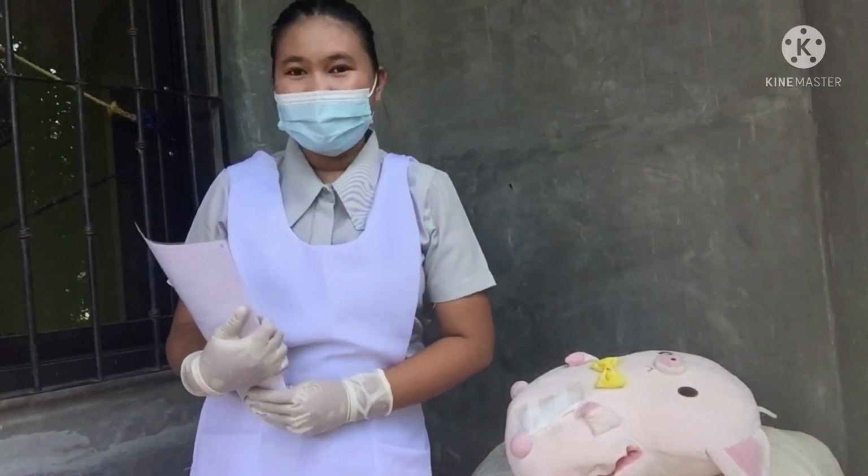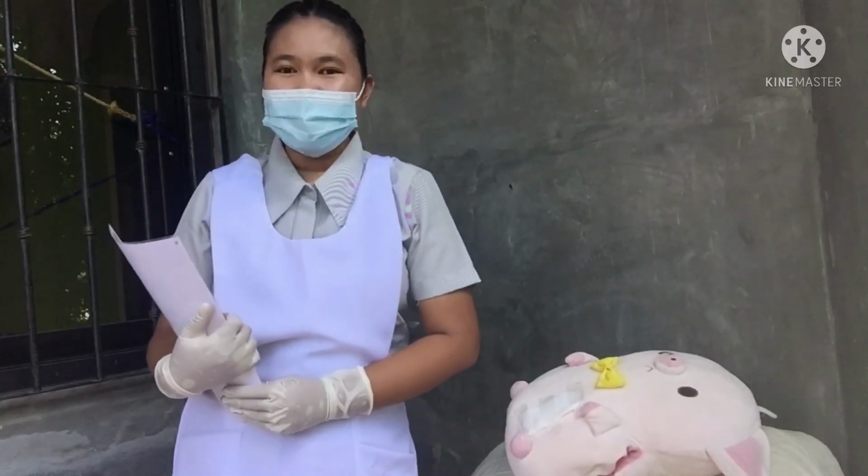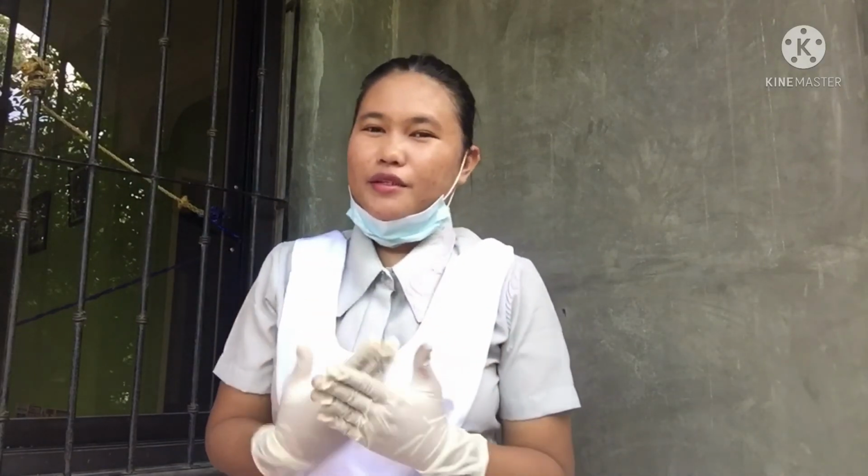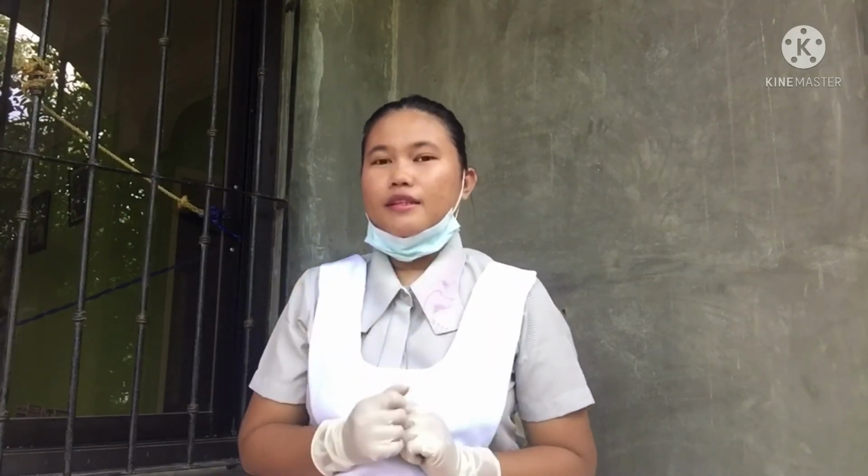And that's it for the wound irrigation and the wound dressing. And lastly, you will need to wash your hands before and after the demonstration or in the action.